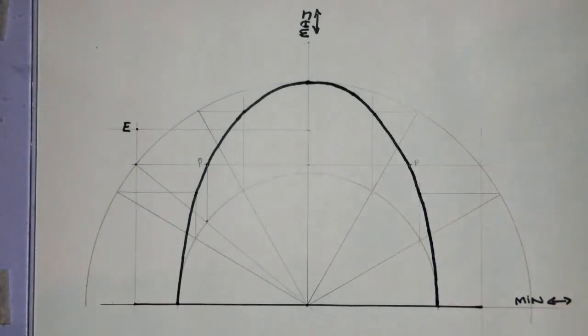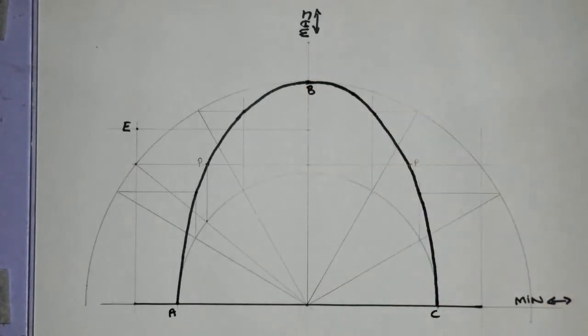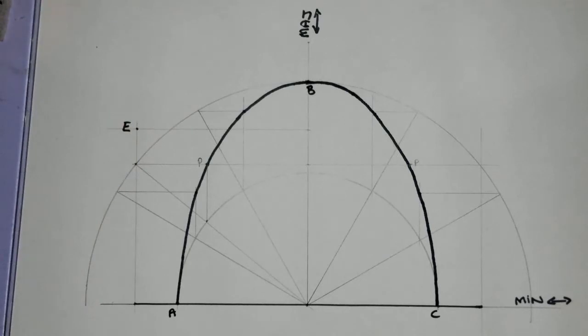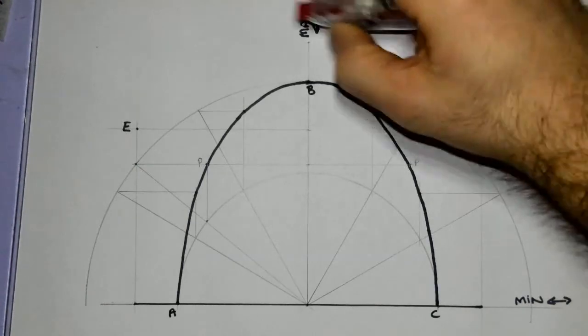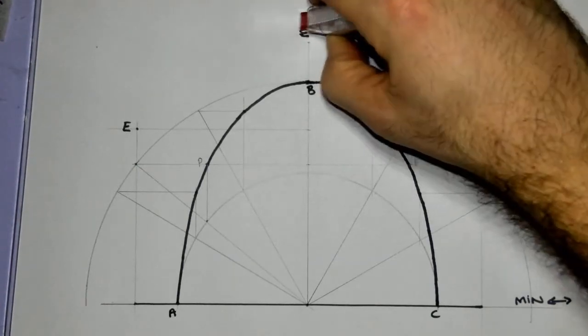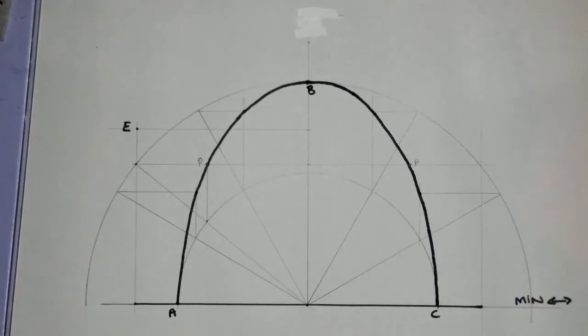I also forgot earlier on to label my ellipse. That was A, B and C, very important to label. Okay, and now what I want to do is find F, and I already have F, but that was up here where my major was, so I'm just going to get rid of that now because we don't need that anymore. We've used that information, and now that information is going to become my F.